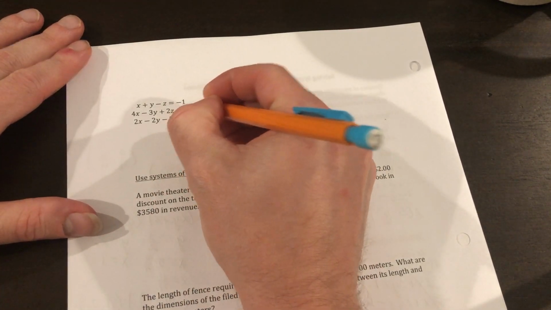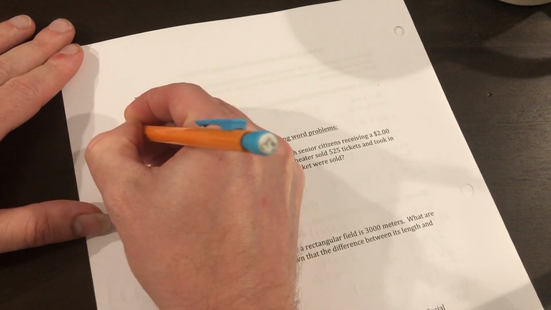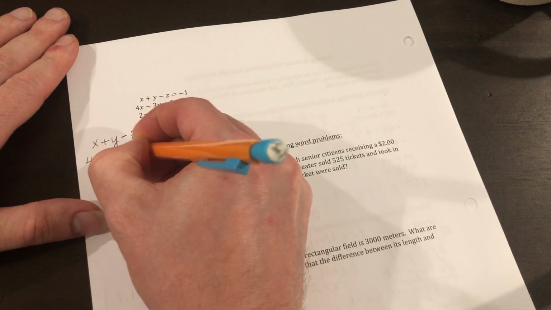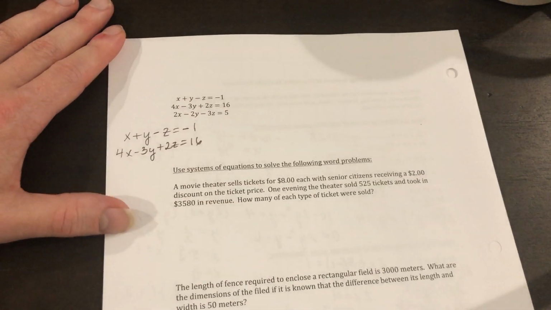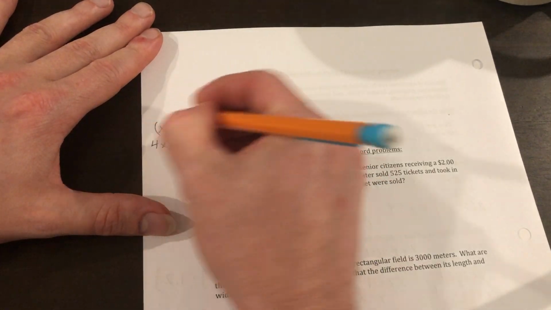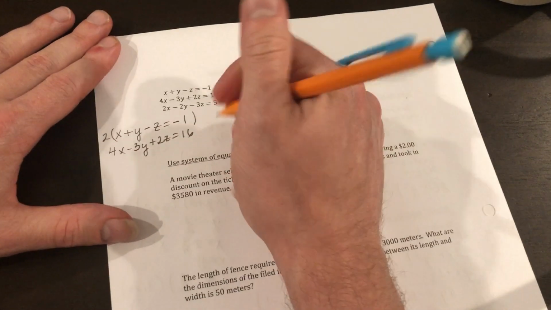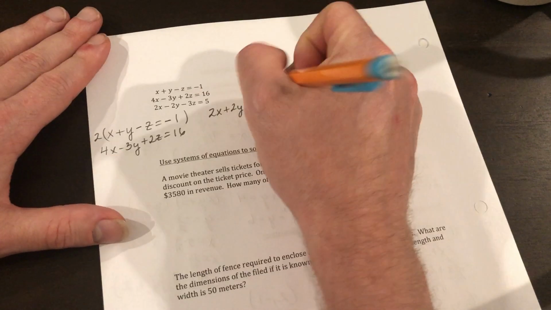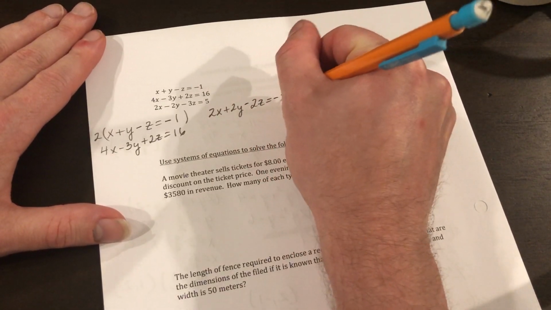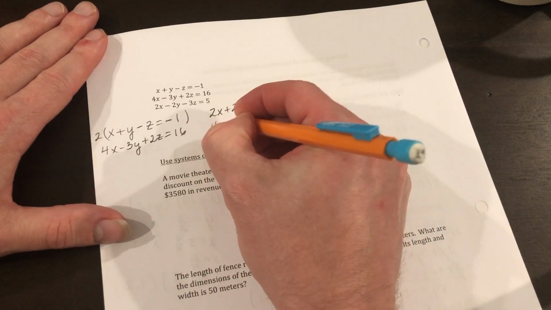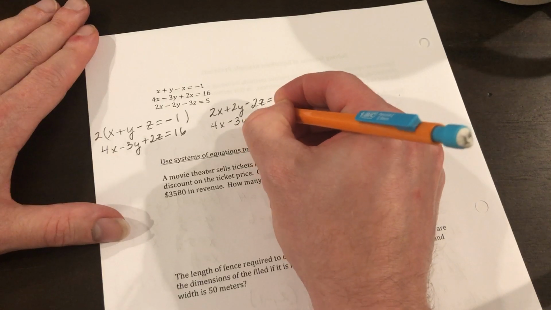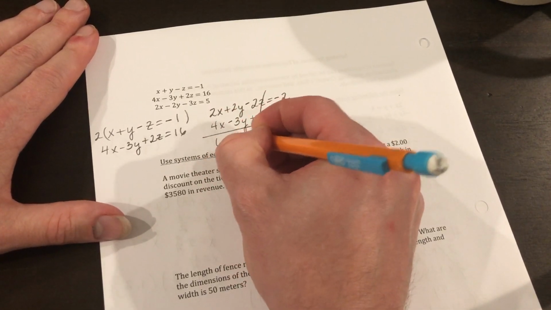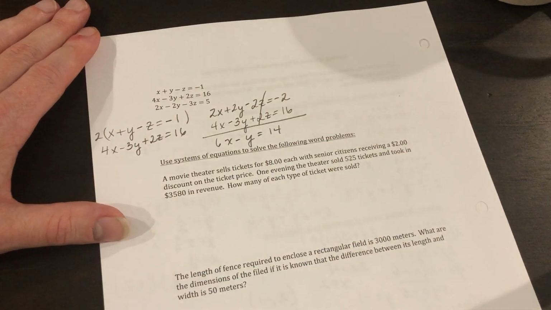So what you do is you group the first 2 equations together. So x plus y minus z is equal to negative 1. And I group the second equation. Okay, so I have to multiply the top by 2 to get rid of z. So I'm left with 2x plus 2y minus 2z is equal to negative 2. And then I have 4x minus 3y plus 2z is equal to 16. Add down. So that's my first equation.